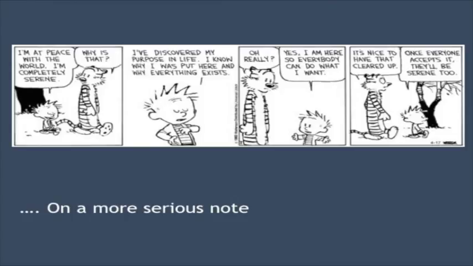So here's my second cartoon. Some of you may not be able to see this, but this is Calvin and Hobbes, and Calvin says, "I'm at peace with the world, I'm completely serene." And Hobbes says, "Why is that?" "I've discovered my purpose in life. I know why I was put here and why everything exists." "Oh, really?" "Yes, I'm here so everybody can do what I want." "It's nice to have cleared that up," says Hobbes. And then Calvin says, "Once everyone accepts it, they'll be serene too."